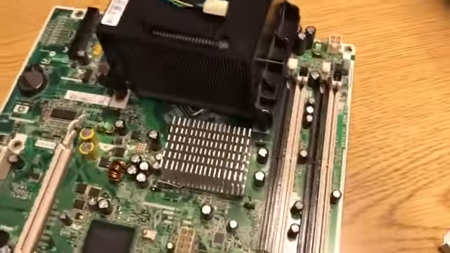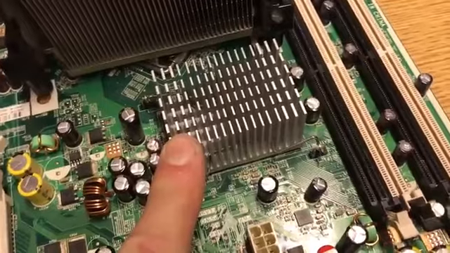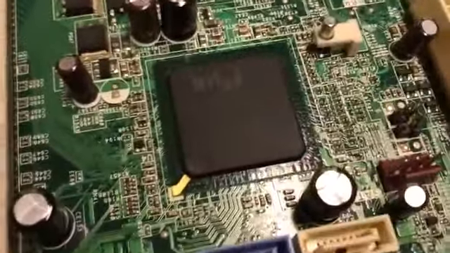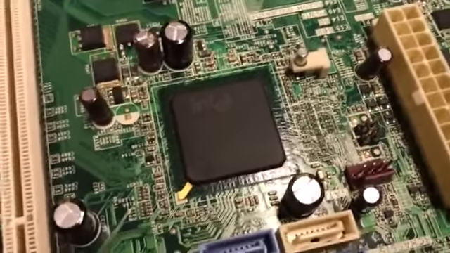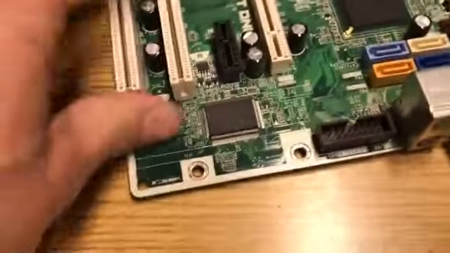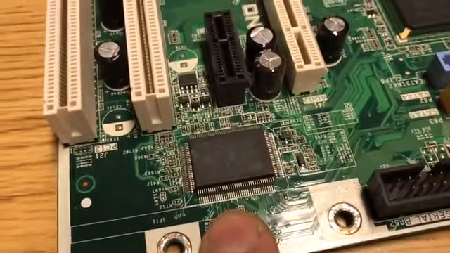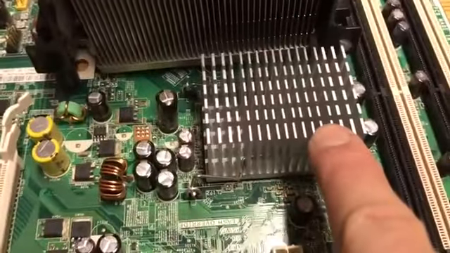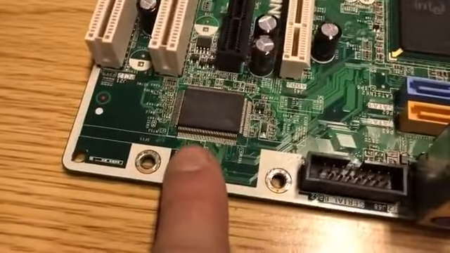Okay, next thing I want to talk about is the north bridge, and that resides here on the board, and that also has a heat sink. The south bridge chip is here. Sometimes that has a heat sink depending on the model of the motherboard, but usually it does not. And then lastly, we've got our ROM, read-only memory chip, and this stores the system firmware. So we've got our CPU, north bridge chip, south bridge chip, ROM chip.